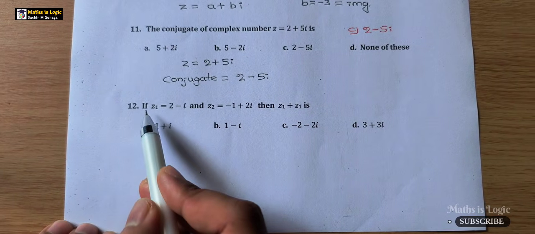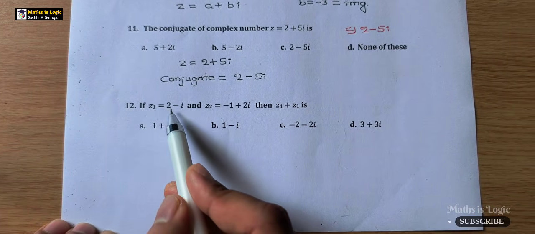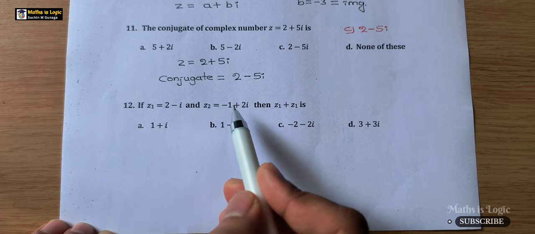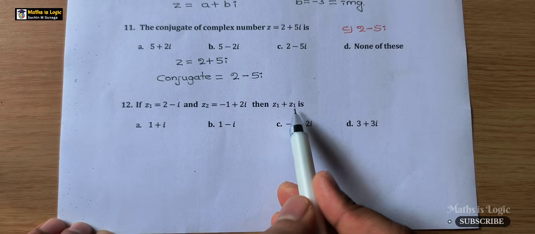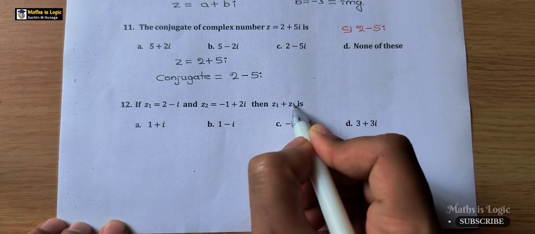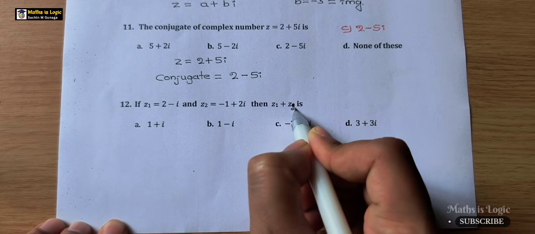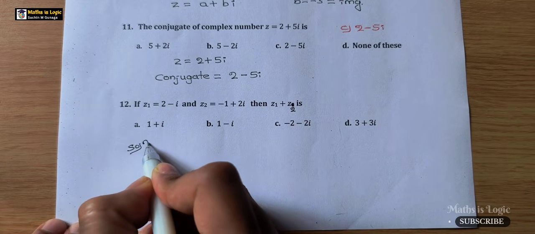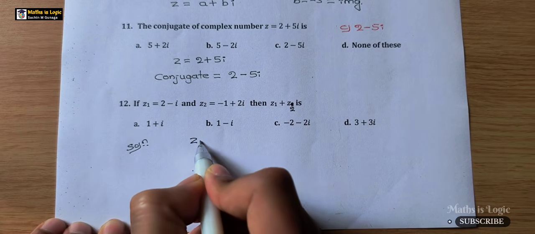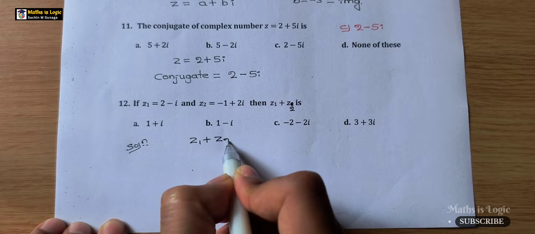Next, 12. If z1 = 2 - i and z2 = -1 + 2i, then z1 + z2 is. So in the solution, write z1 + z2.